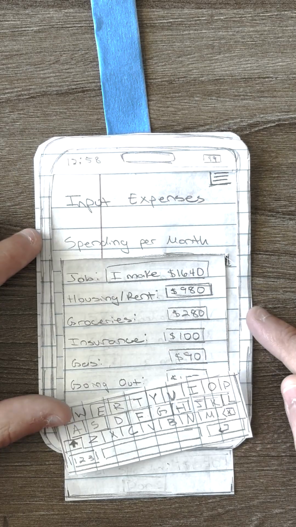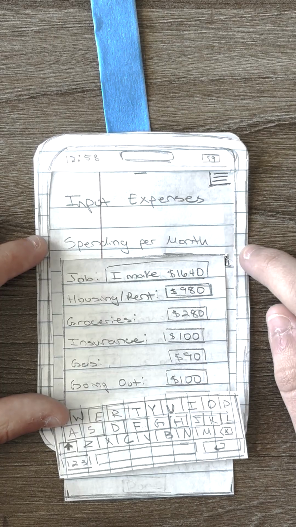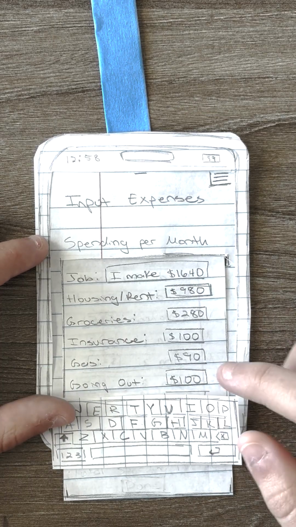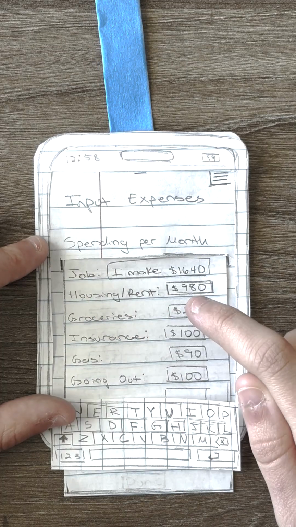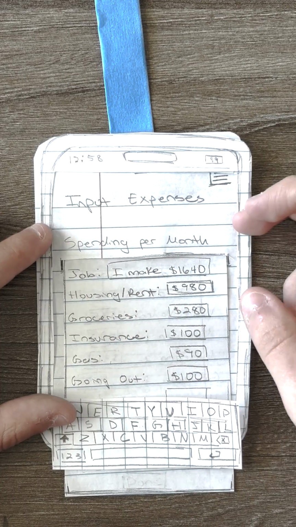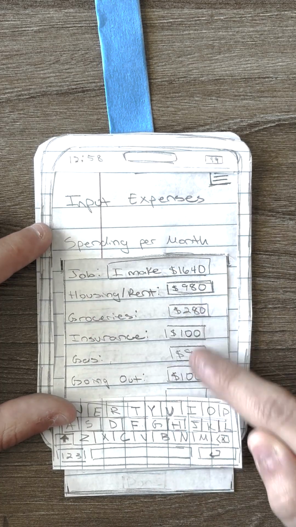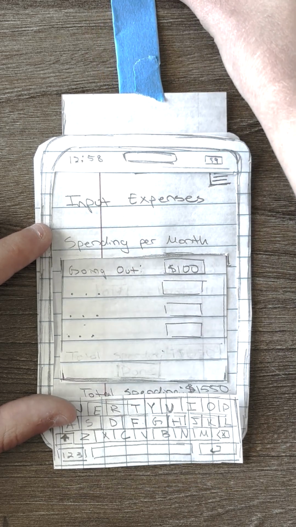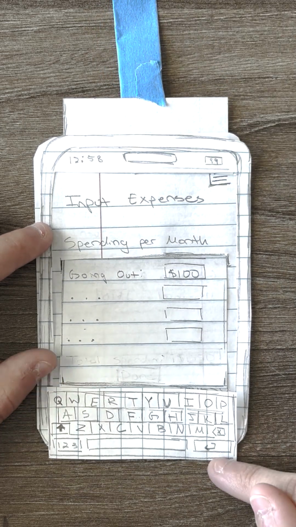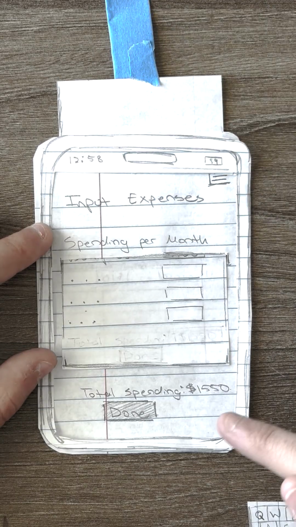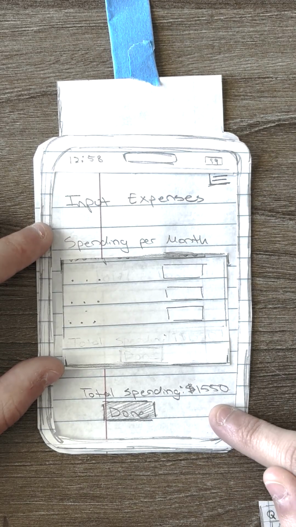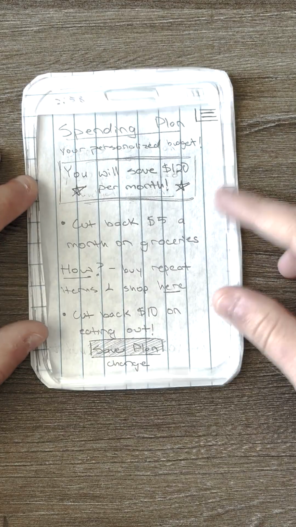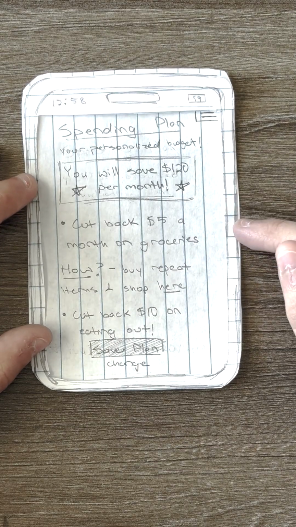Then after, it's going to automatically take you to your input expenses page, and then you're going to put in your spending per month. The first thing you put in is, I make, let's say, $16.40 a month. And then you put in all of your different expenses, and it's going to be like a scroll so that you can keep adding however many expenses you have, and it'll have a little keyboard come up so you can type it in. When you're done, it'll say your total spending per month has been like $15.50, and then you click done. And then the next page, it tells you your spending plan that it calculated.